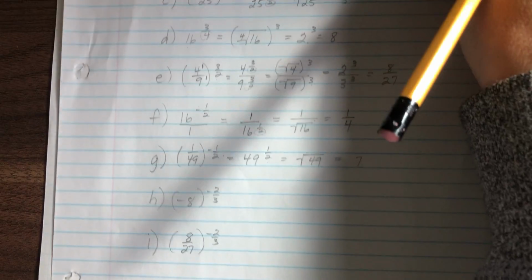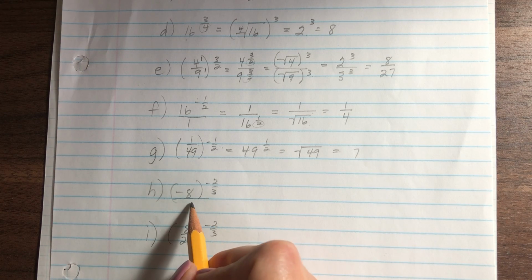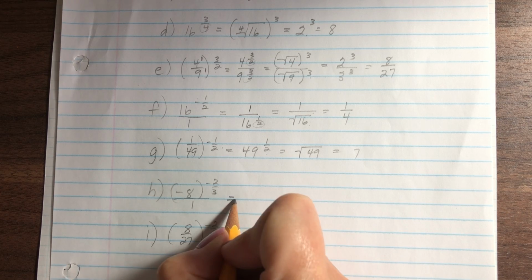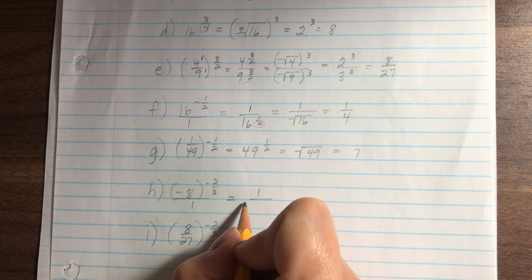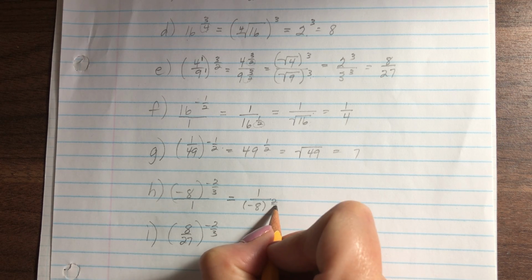In part H here, again, I would consider this as a fraction with a denominator of 1. I'm going to rewrite it using positive exponents by changing the position of this power in my fraction. The numerator would be 1. The denominator would become negative 8 to the exponent positive 2/3.